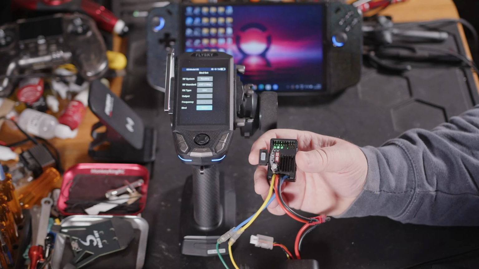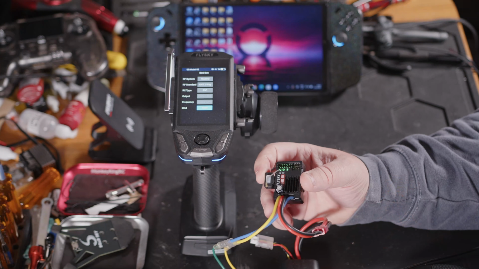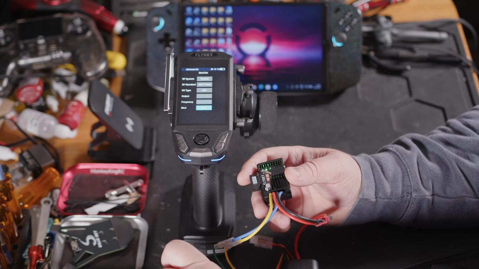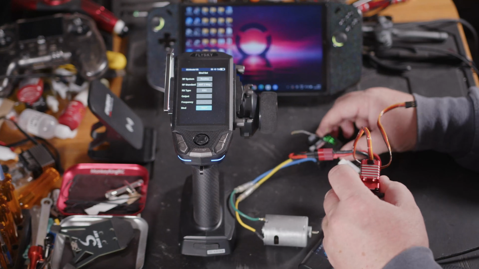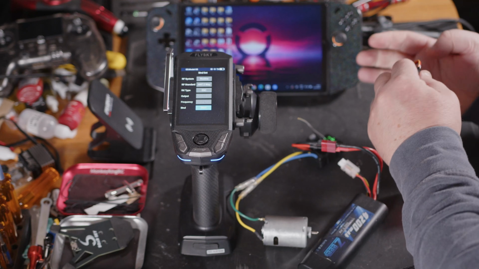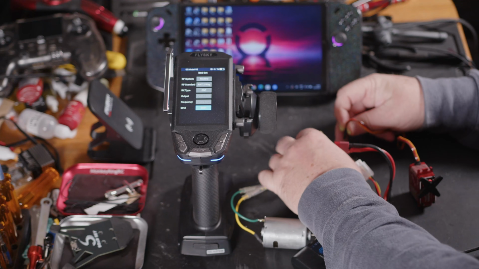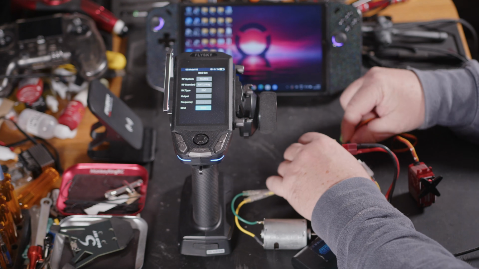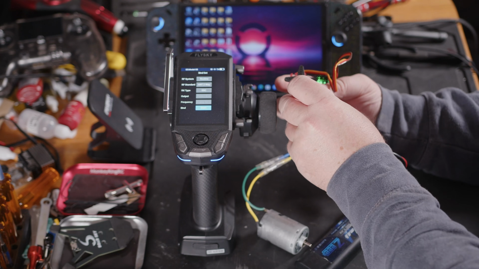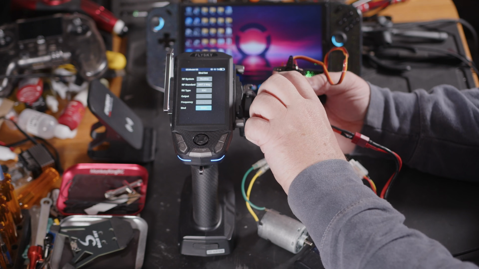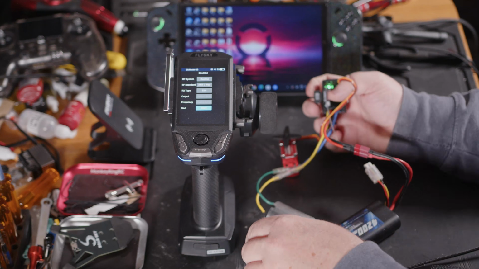So we're getting binding successful. So just to sanity check this, let's get a servo connected. So we've definitely got a working servo.